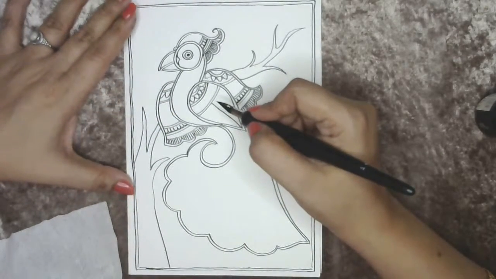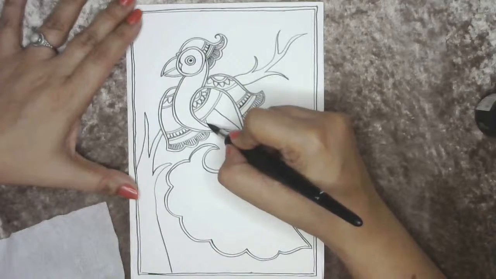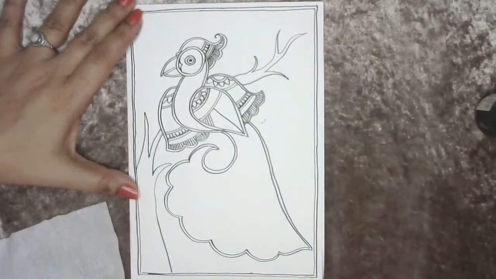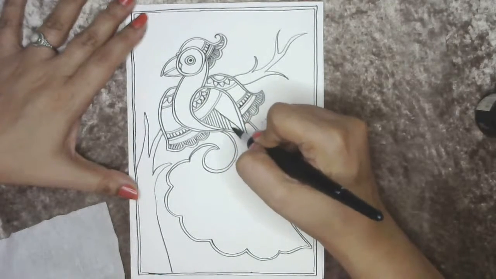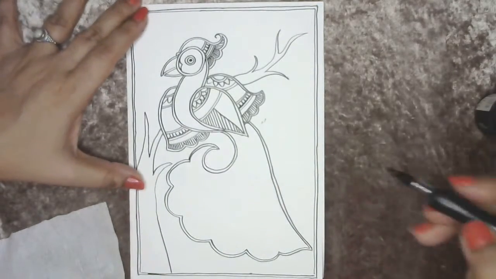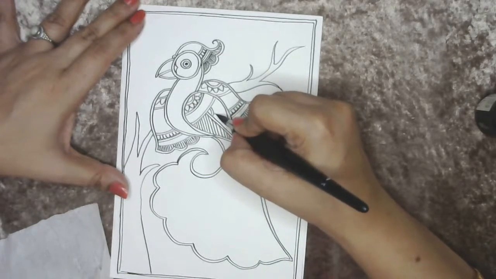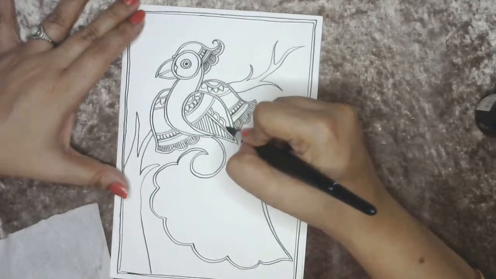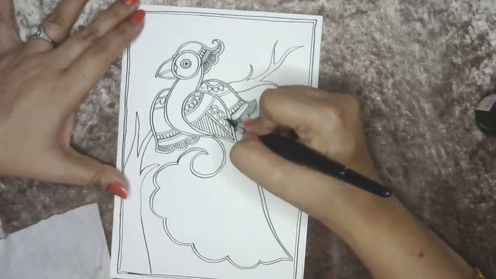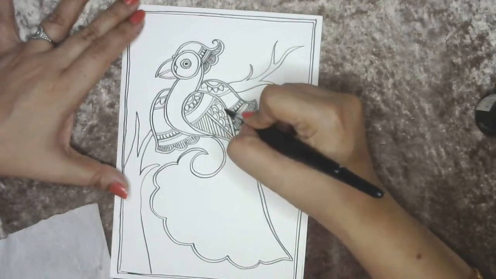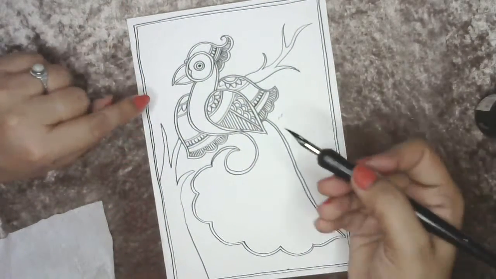Ma'am, wait a little, slow. Ma'am, please wait. Okay, I'm just filling it with lines. Yeah, I'm waiting. I'm doing it very slow so that you all can catch up. These are the various methods you can fill up your designs. And it's no new design, it is just the same straight lines, curved lines, small flowers. That is what all we are making use of in doing the picture.